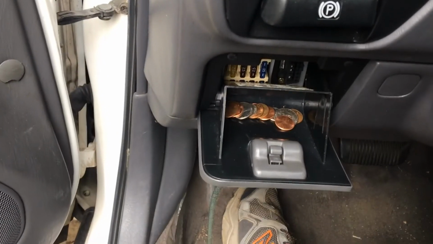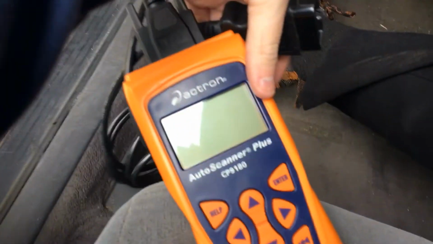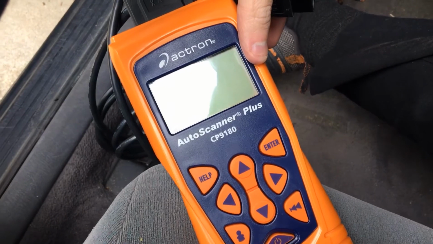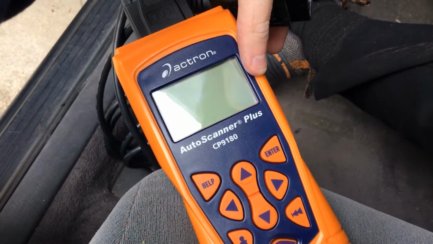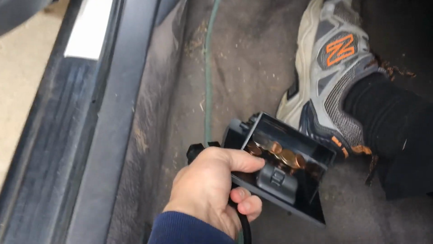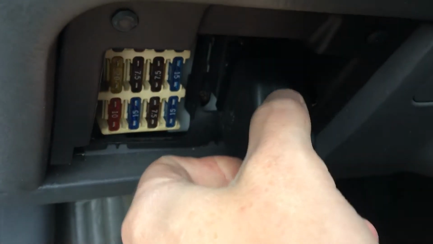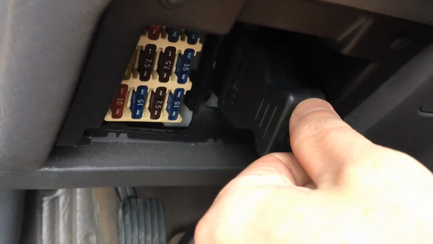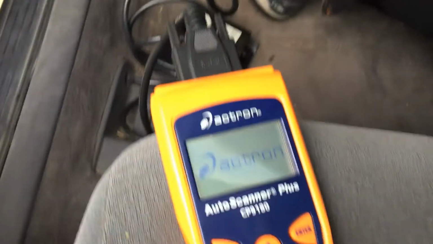Now, to hook up our scan tool, we need to find that connector, which we did, and then look at our connector on our scan tool. I'm just going to use our basic Actron Auto Scanner Plus, since all we're doing is pulling check engine light codes. With this one, because of where it's at, it's a little bit tricky. I got to wiggle on this thing and pull it out without breaking it, and then I can plug the scan tool connector straight on there like that, and you'll see it sent power to my scan tool.